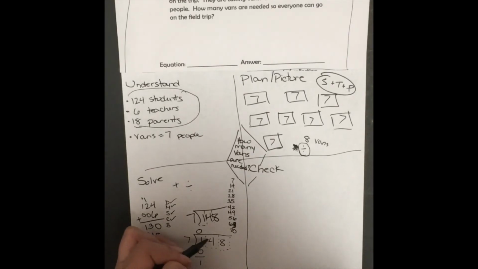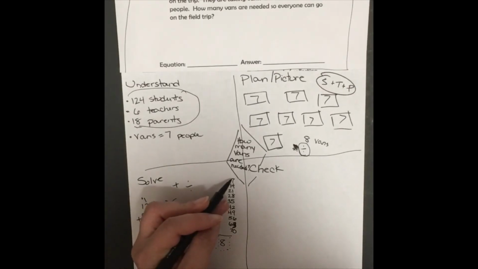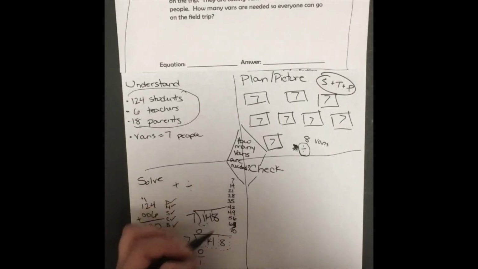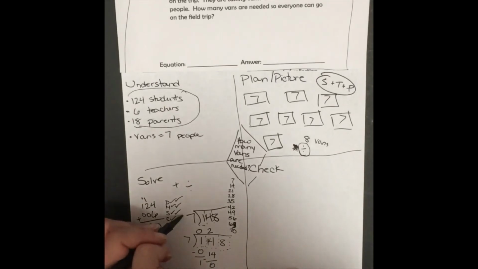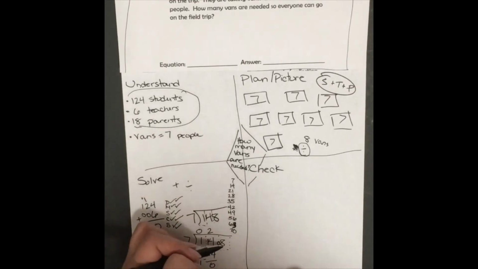And then I'm going to bring it up to my next room, and now I've got 14. And I'm going to divide. Well, 7 goes into 14 evenly 2 times. I'm going to multiply 7 times 2, and I get 14. I'm going to subtract 14 minus 14 is 0. I'm going to check, is 0 smaller than 7? Yes.